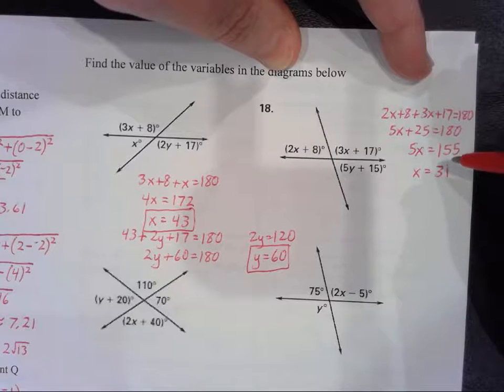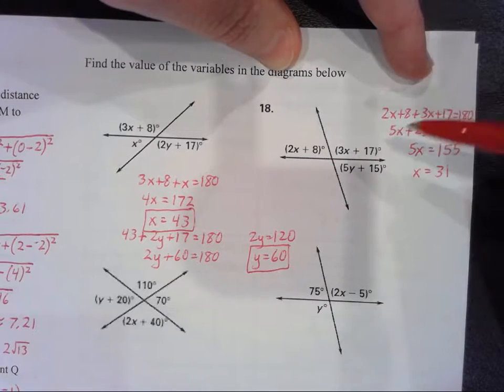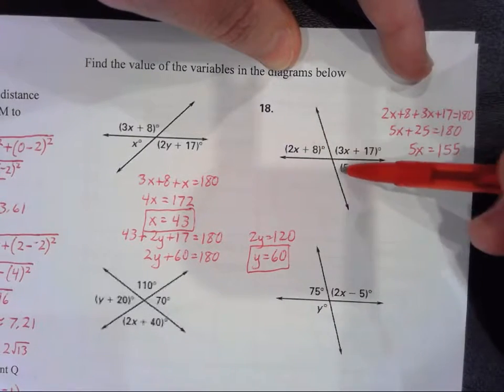So now that I know that x is 31, I can insert that into either one of these expressions. And I like the vertical angle relationship a little bit better.